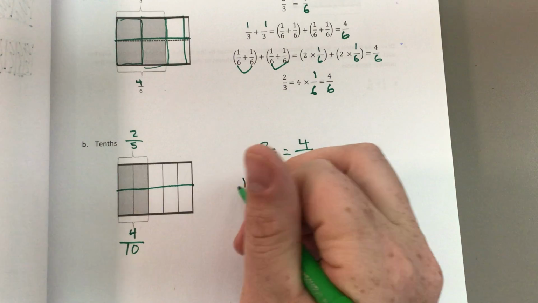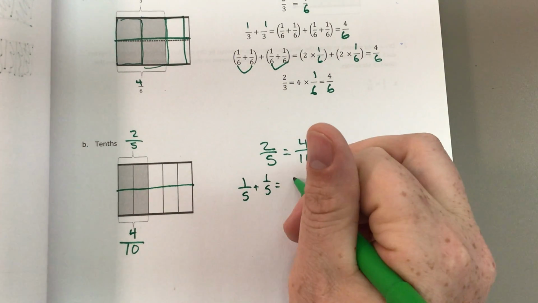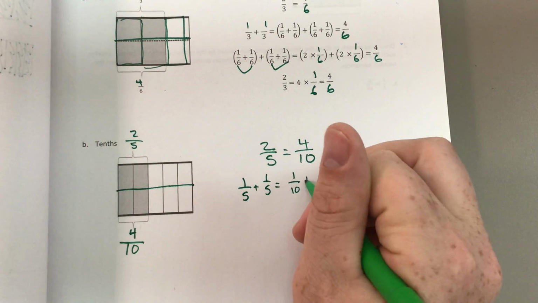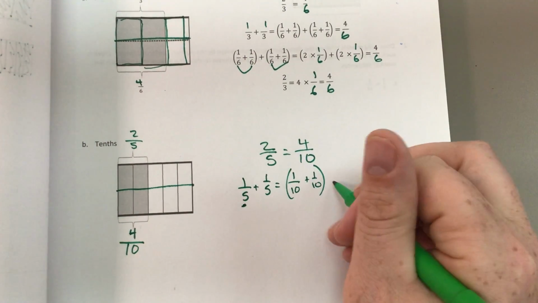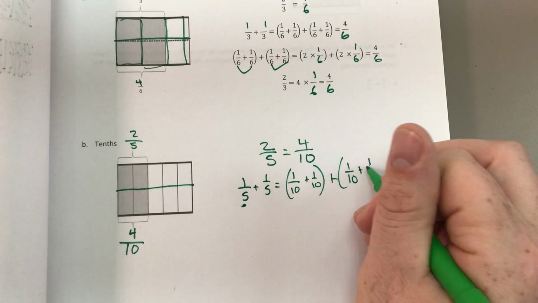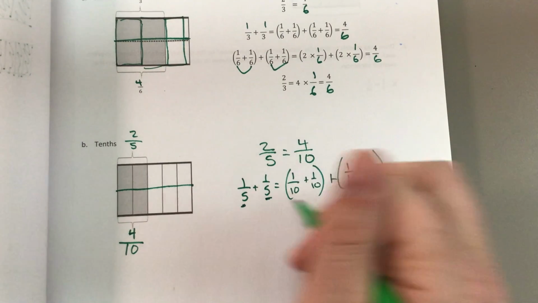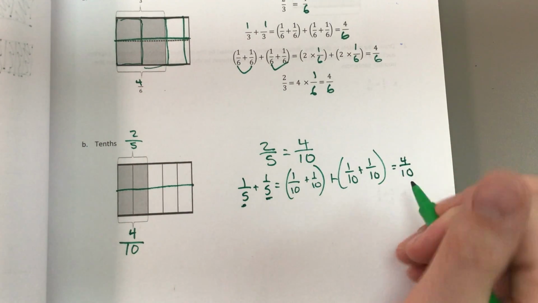Okay, so 1/5 plus 1/5 is equal to 1/10 plus 1/10 plus 1/10 plus 1/10, which gives us a total of 4/10.